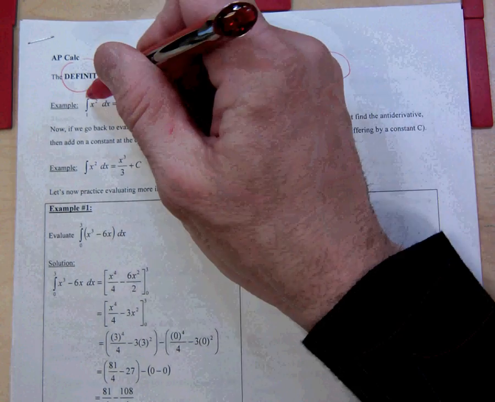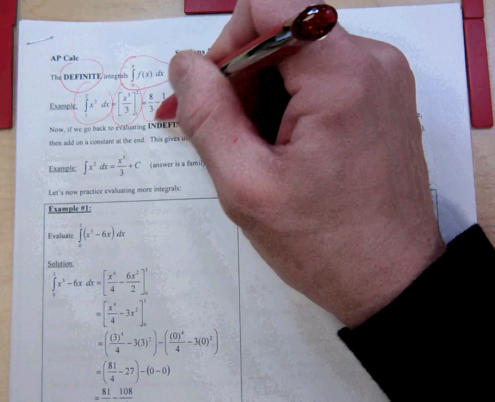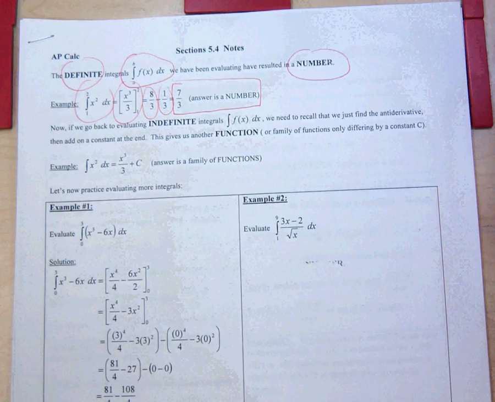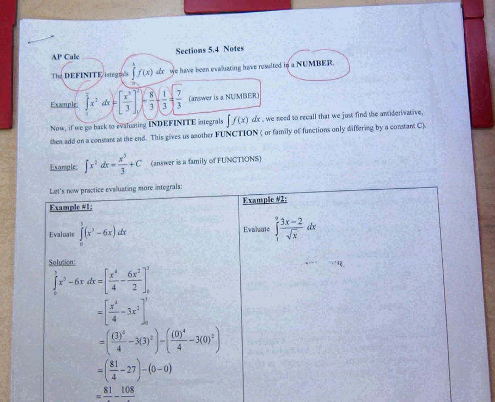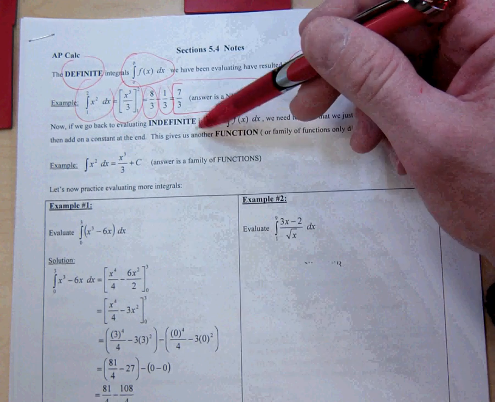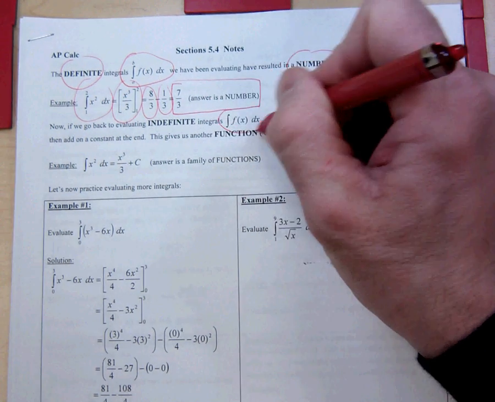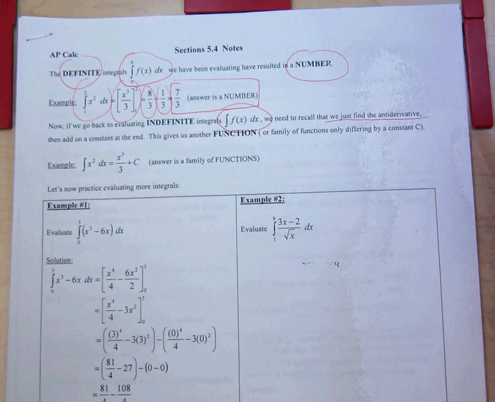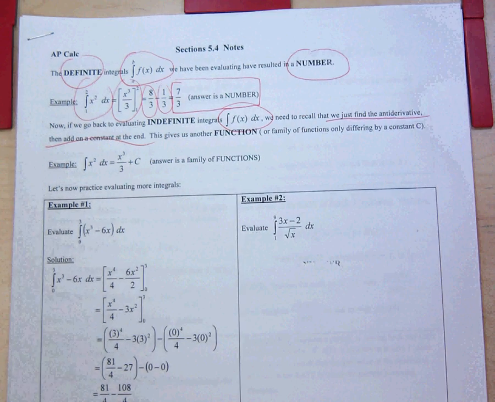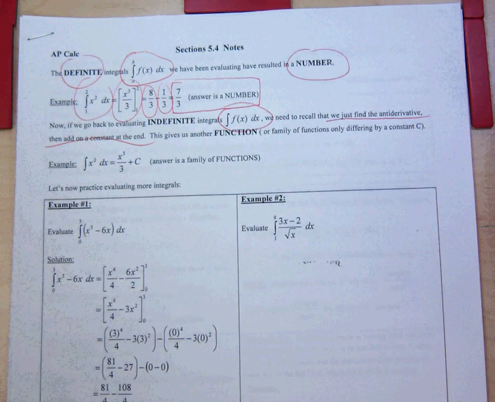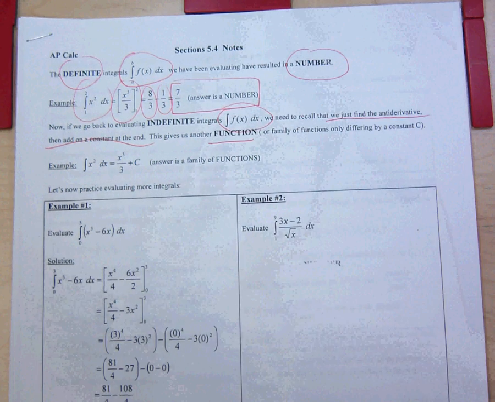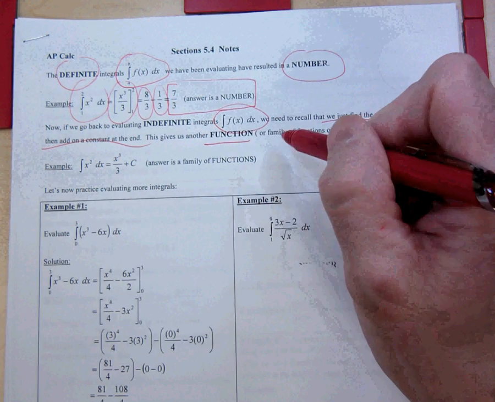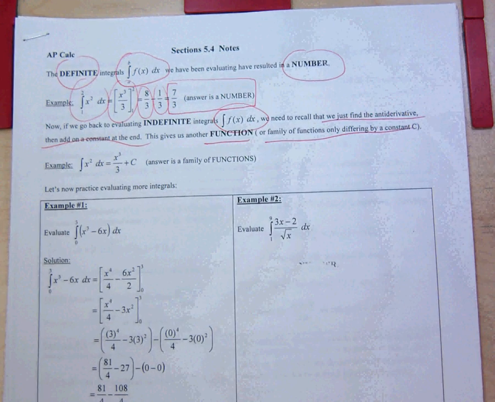Okay, so just a quick example. You integrate, you plug in the upper limit, subtract what you get when you plug in the lower limit, and you get the answer. Okay, now, if we go back to evaluating an indefinite integral without any limits on it, all we do is find the antiderivative and then add the constant at the end, right? And if you think about that, that gives us another function, doesn't it? And with the plus c, which can be any real number, you actually get a what? A family of functions that only differ by a constant.